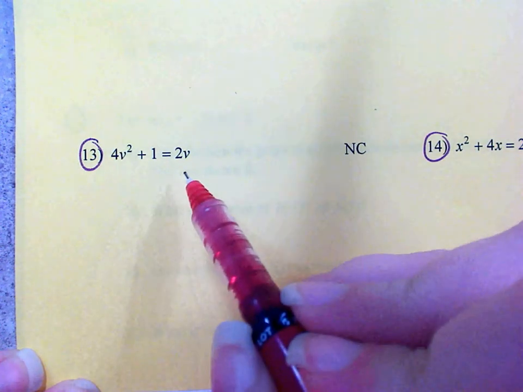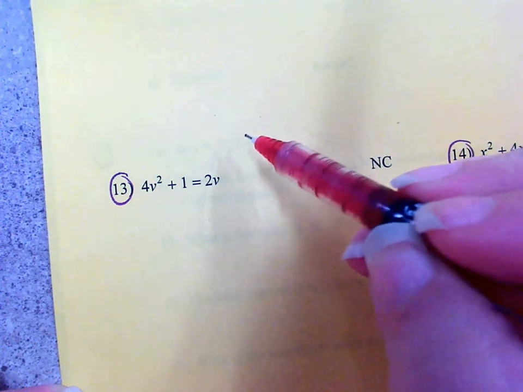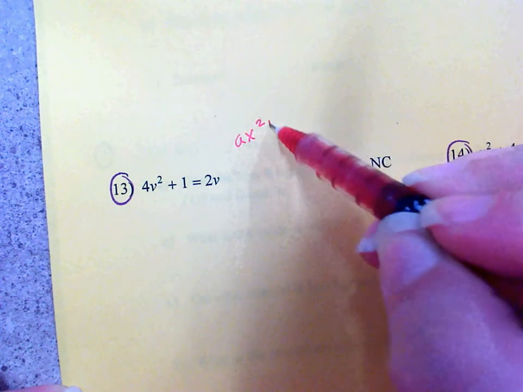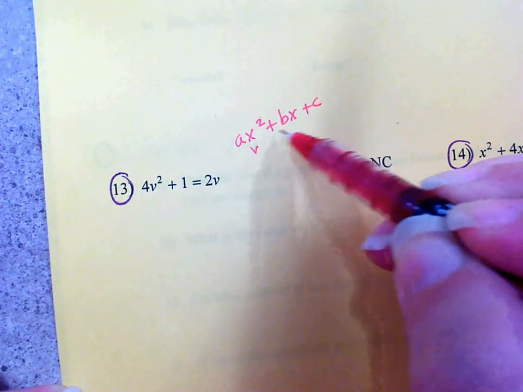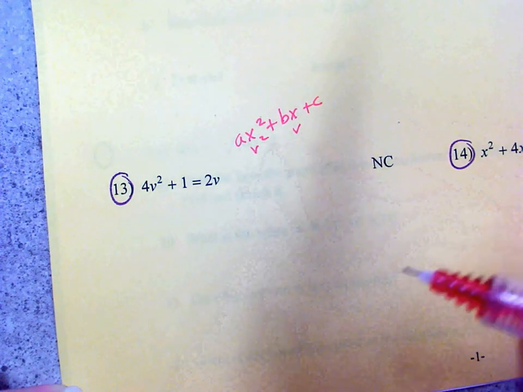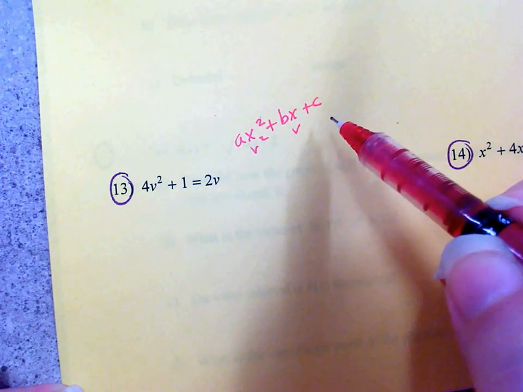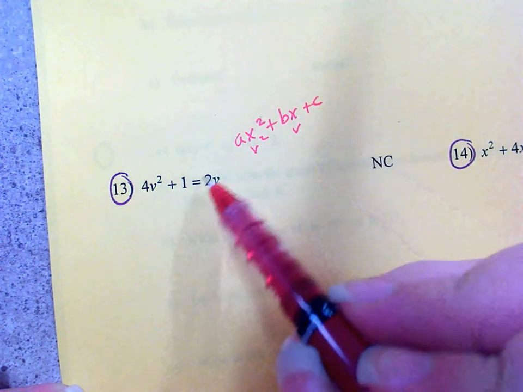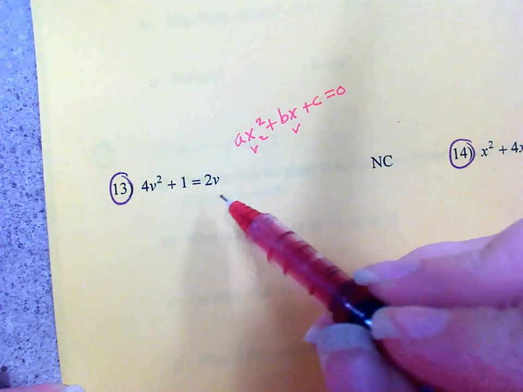So the first thing you want to do is make sure that you have this in the correct format for the quadratic formula, and know that it's always ax squared plus bx plus c, or in this case v squared and v. Doesn't really matter though. The quadratic term first, linear next, the constant last, okay? So this right here needs to be equal to 0. This 2v is on the wrong side.